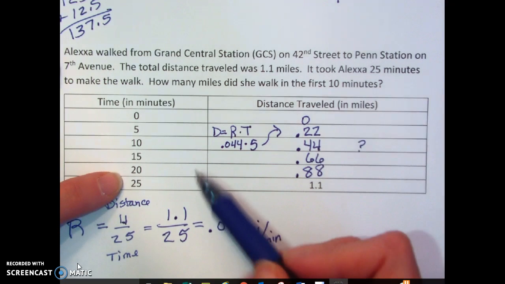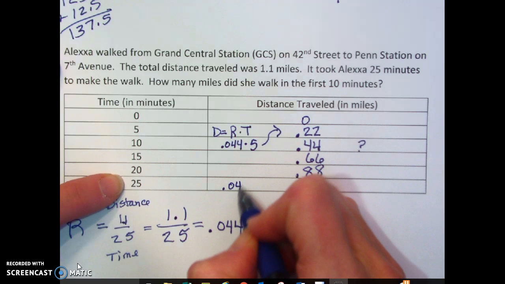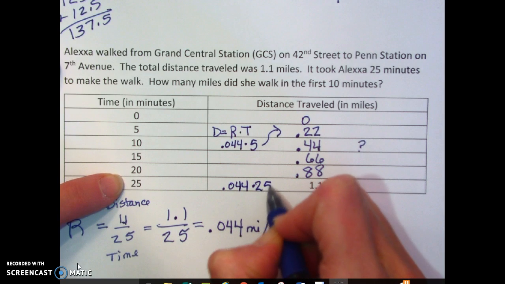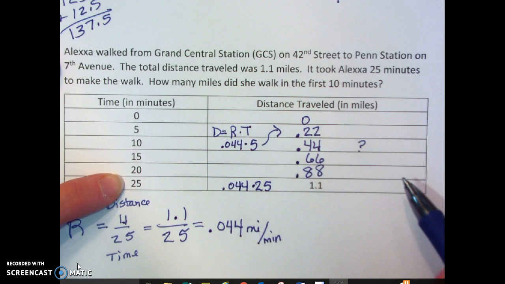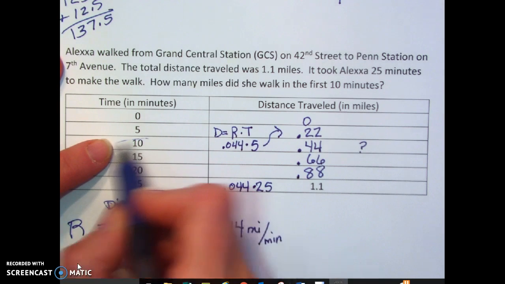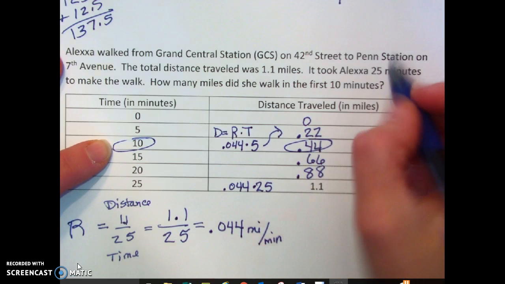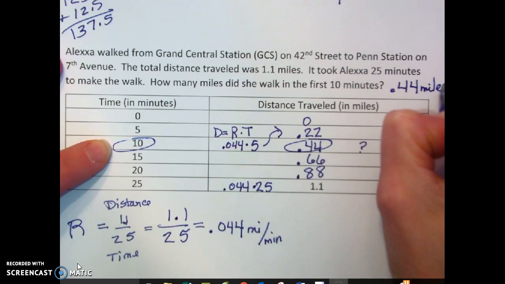And you can also check it for the 25. If you put 0.044 times 25, you will get the 1.1 that they told us from the beginning. So how many miles did she walk in the first 10 minutes? Well, here's our 10 minutes. And she would have walked 0.44 miles, not quite half a mile.